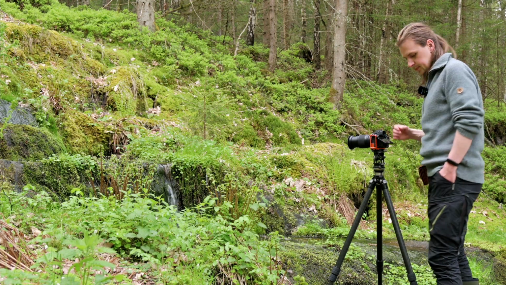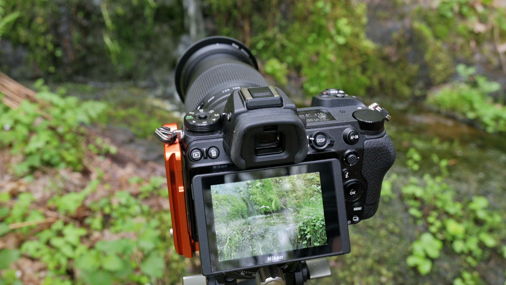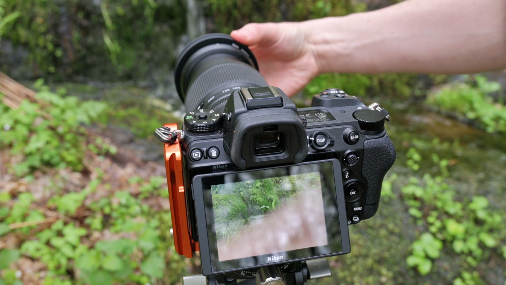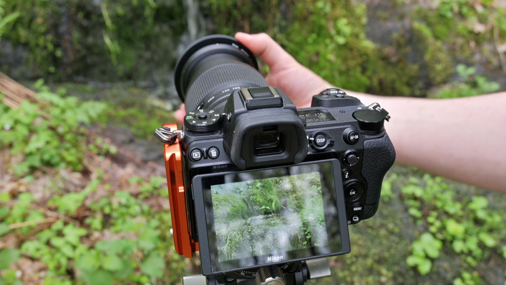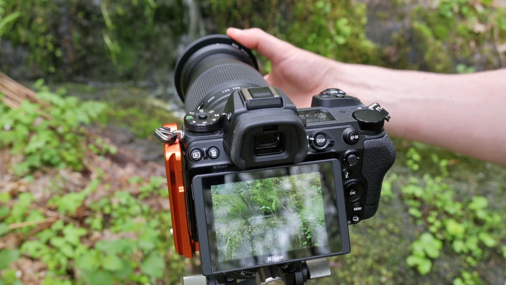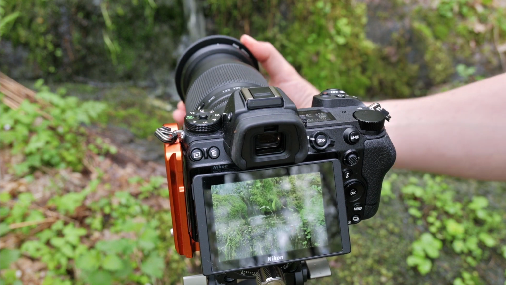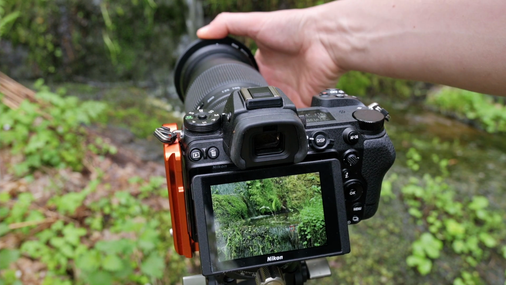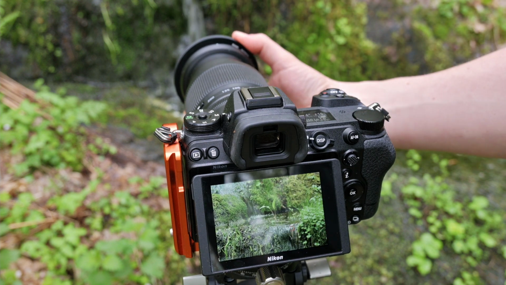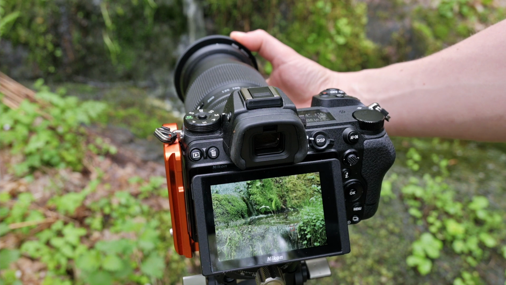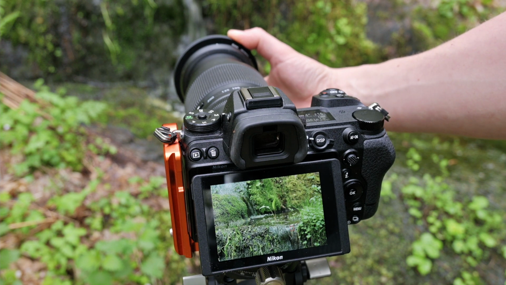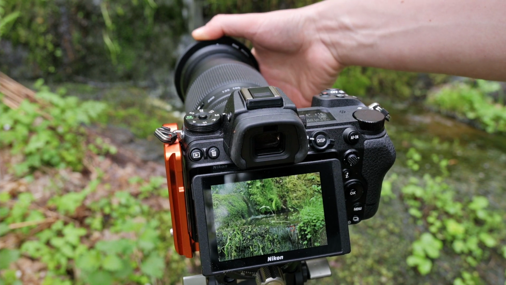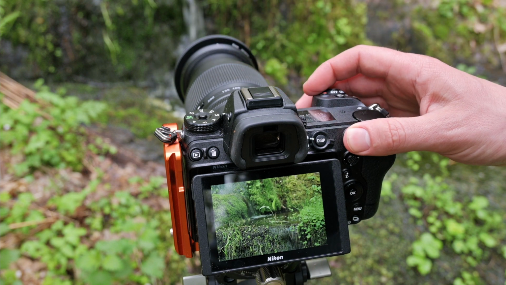So let's do that. First things first, I think a polarizer is going to work wonders on this scene. And indeed it is. Can you see the difference there? Just removing so much of the glare that we're having otherwise, and enhancing the greens.